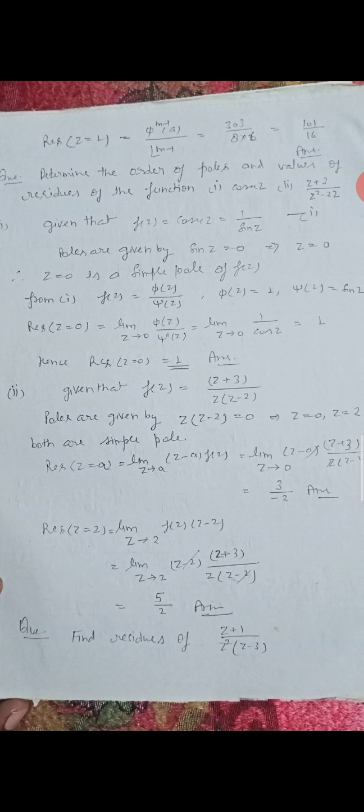So residue at z is equal to 1 is equal to 5 to the power m minus 1 a upon factorial m minus 1 is equal to 303 upon 8 cross 6 is equal to 101 upon 16. Now we will see another theorem.